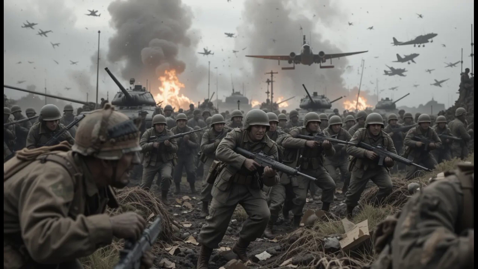The United States' industrial and military power. The entry of the United States into the war in December 1941 following the Japanese attack on Pearl Harbor was another critical factor in the downfall of Nazi Germany. The United States' immense industrial capacity allowed it to produce vast amounts of war materials, from tanks and airplanes to ammunition and supplies. This production capacity helped to fuel the Allied war effort and overwhelmed Germany's ability to sustain its military campaign.